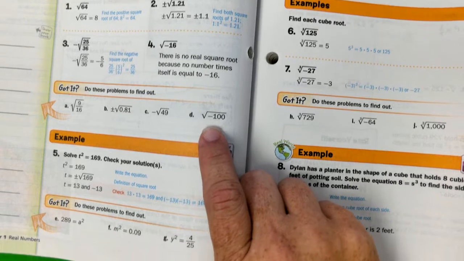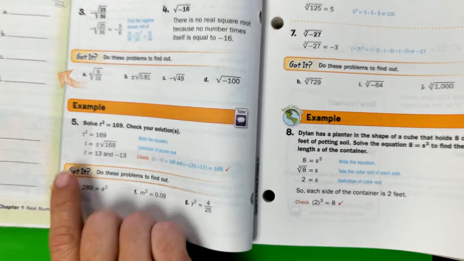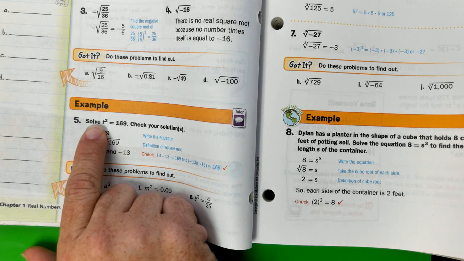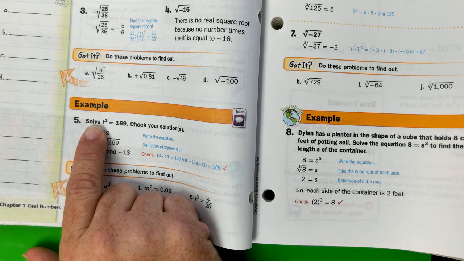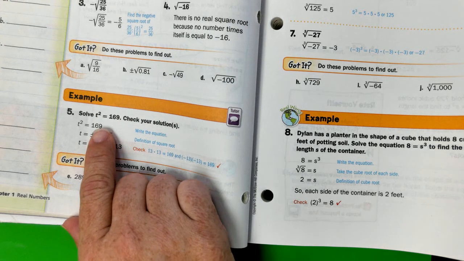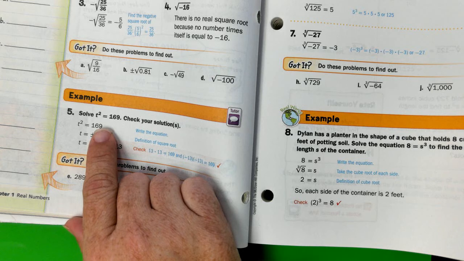Okay? Alright, what if it's written as an equation? So this says t to the second power equals 169. When we solve equations, we work backwards. We do the opposite. Remember, if it's adding, you subtract. Multiplying, you divide. Okay? Well, if you're squaring, then you take the square root to solve.